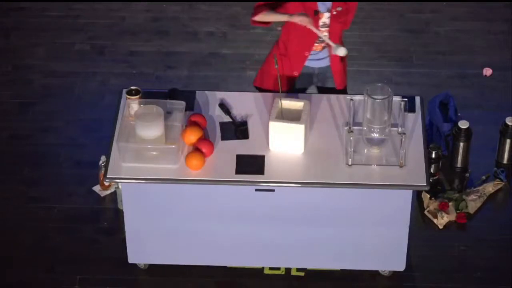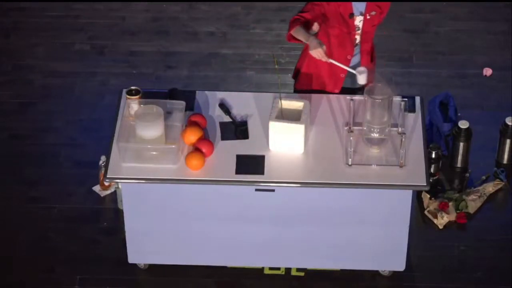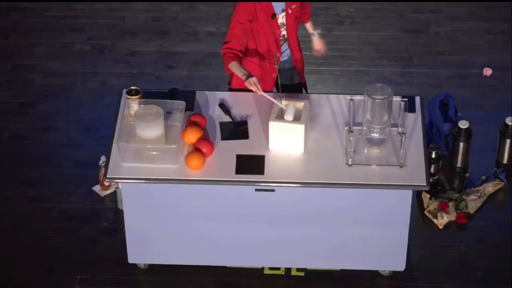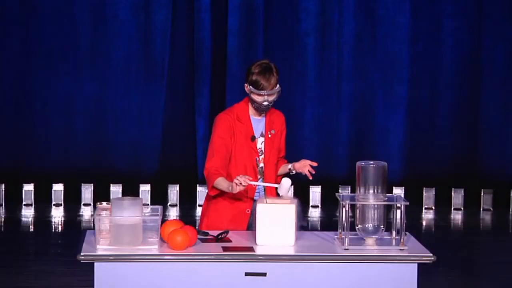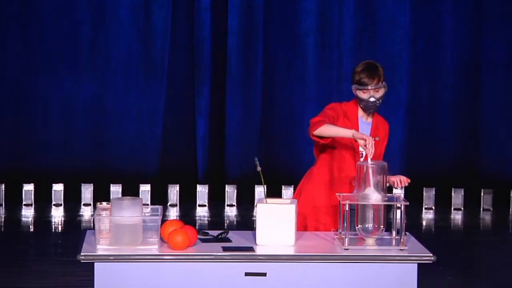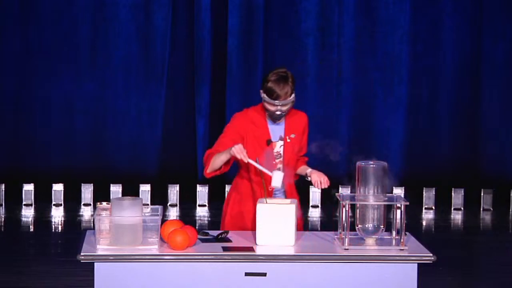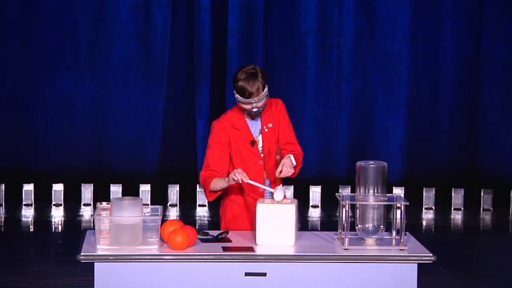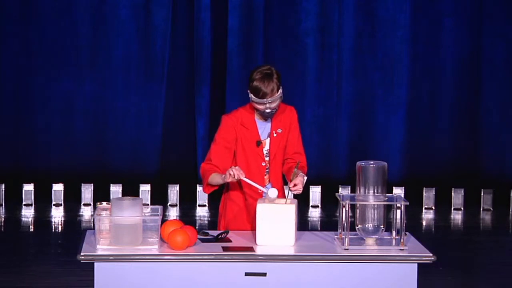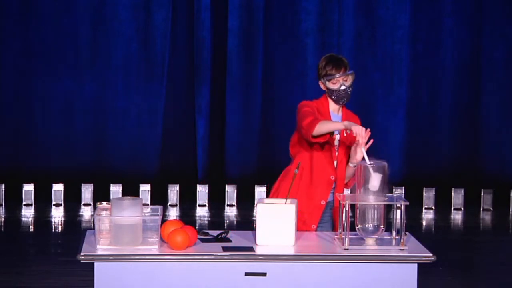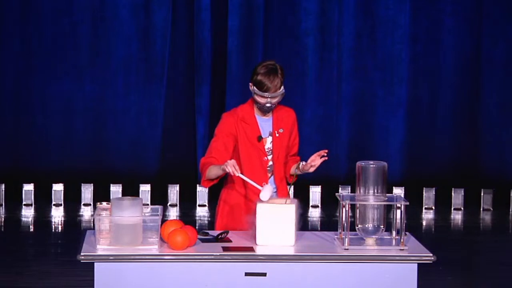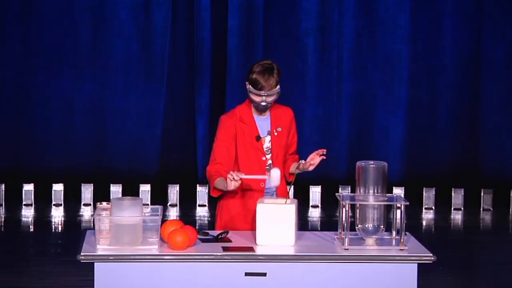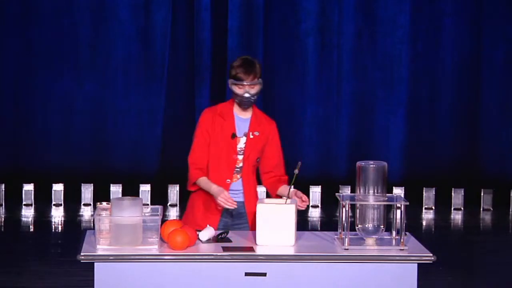Plus, every single time I pour liquid nitrogen over this flower, I'm pouring it directly onto it, which is making it cool down. Let's flip it over, do the other side. One more scoop for good measure. All right, and let's see what happens.